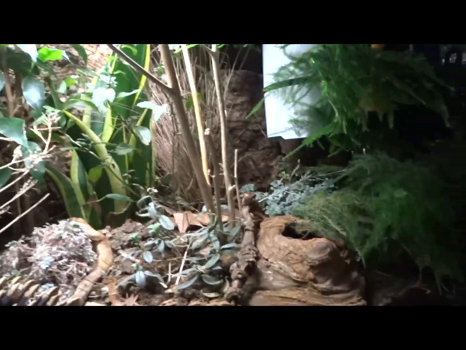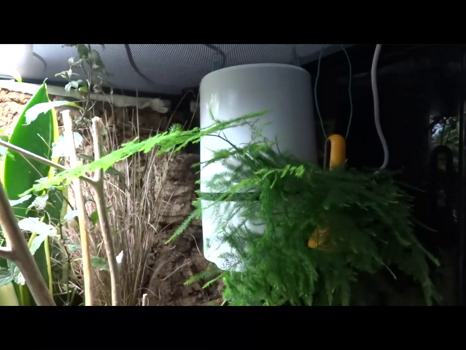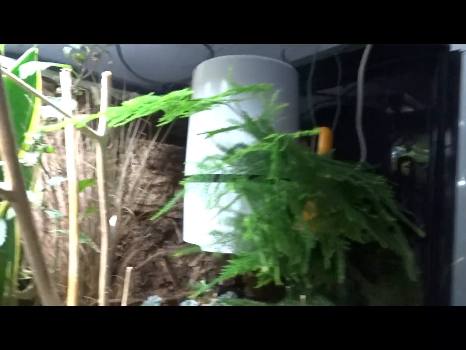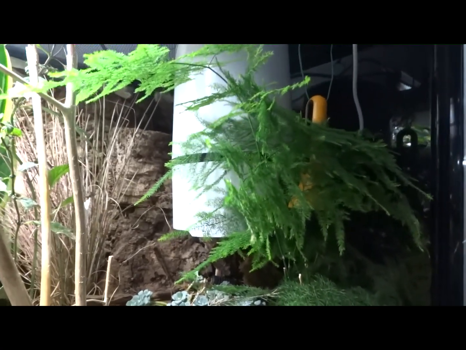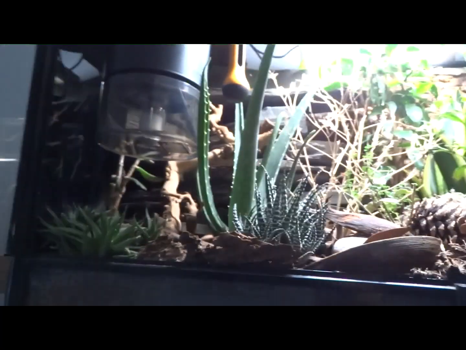Now, what are these gadgets here? What's that? Well, I bought it thinking it was a dehumidifier, but it's actually an air purifier. Still has some use. What have I done with the... Here we go.